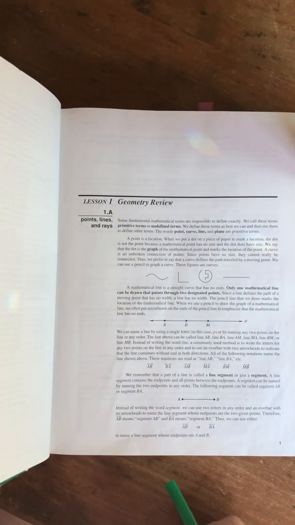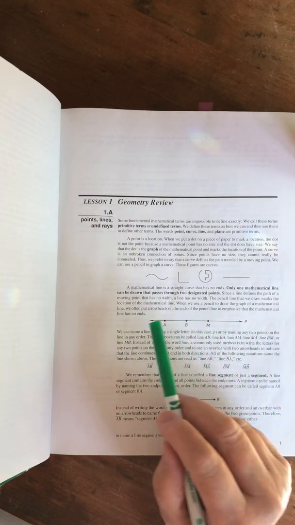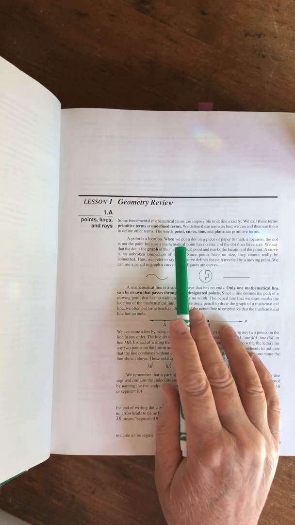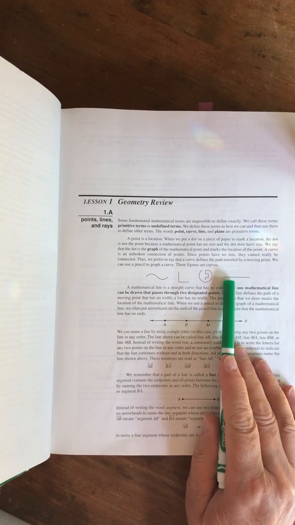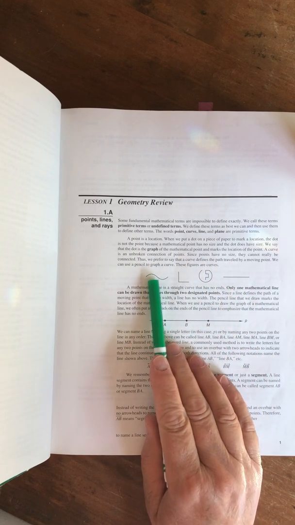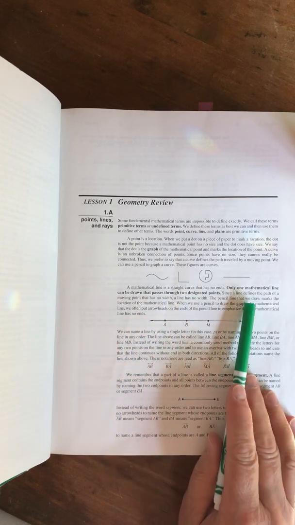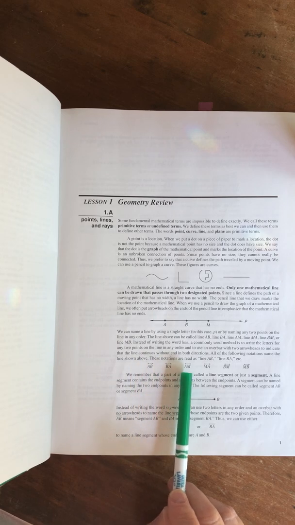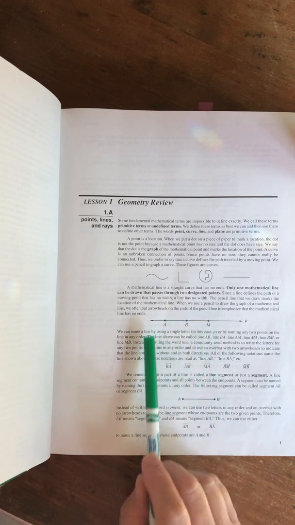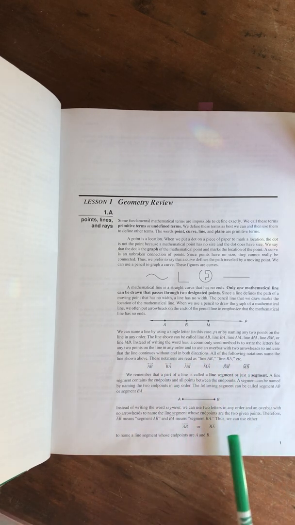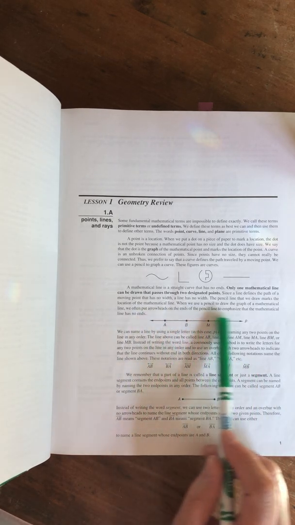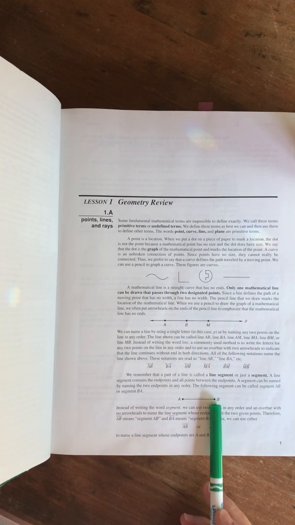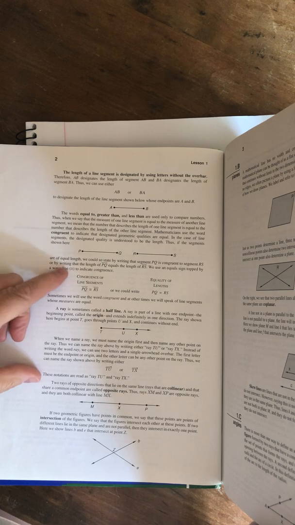Okay, geometry review. We remember that a series of points make up a line or a curve. Only one line can be drawn through 2 designated points. We can talk about lines and segments by using letters and drawing a little picture of the shape we mean. These are all lines. There are all ways to describe this line. This is a segment, and these are ways to designate the segment.